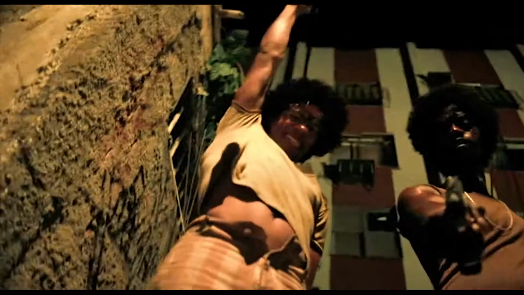Here, we have the shakiness of the camera from a low angle looking up at the two characters shooting down at the viewer and its unnerving movement.